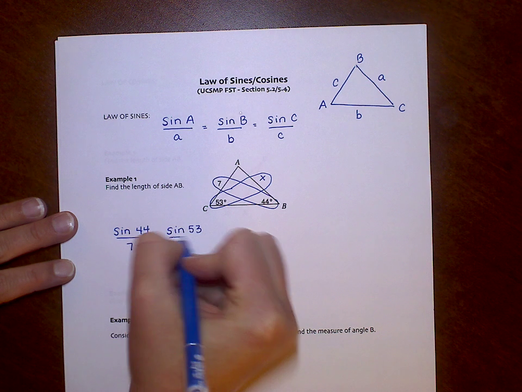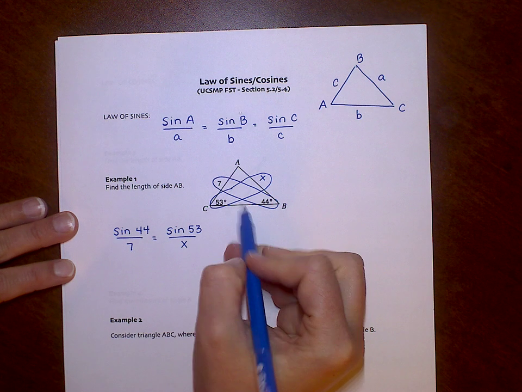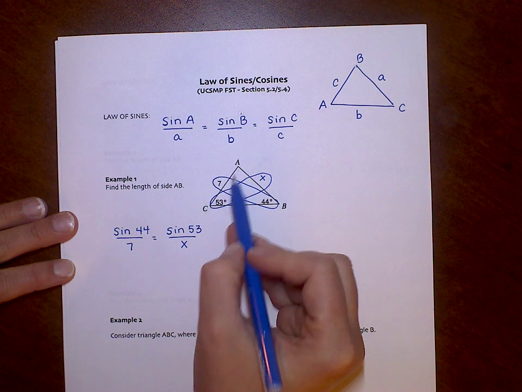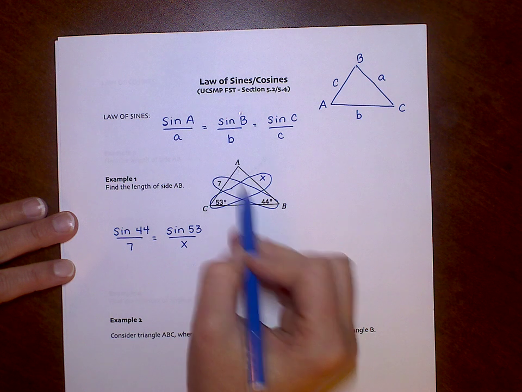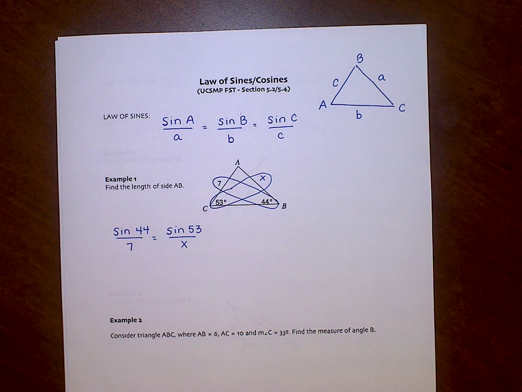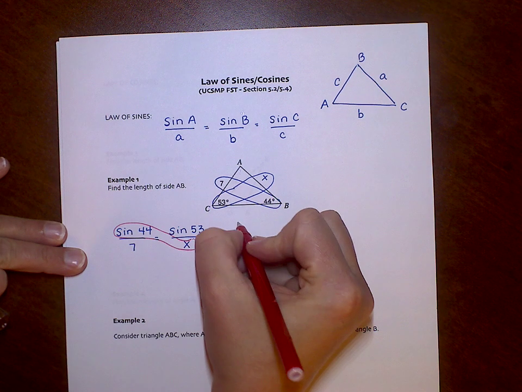Now, if I had been looking for this side down here, I would have had to be using this angle up here, which would have been easy to do. I would have just subtracted these two from 180 to find that third angle. So just keep that in mind. Sometimes that's going to happen. Okay, I'm going to cross multiply here. So I'm going to go x times sine 44.